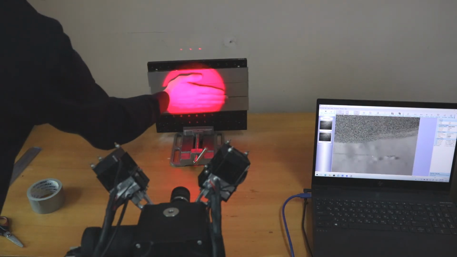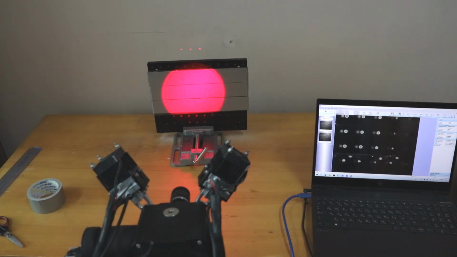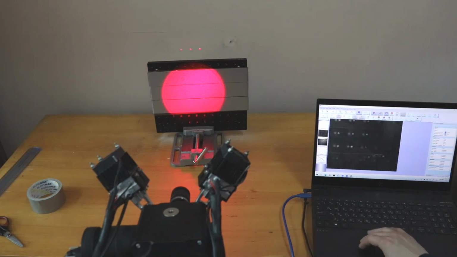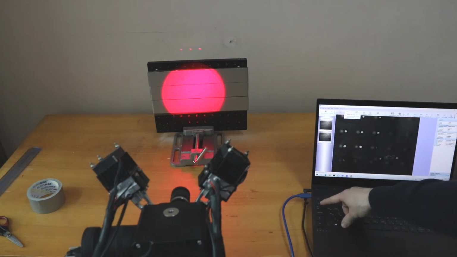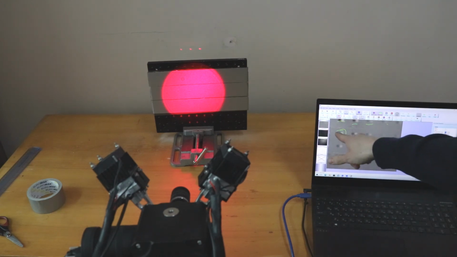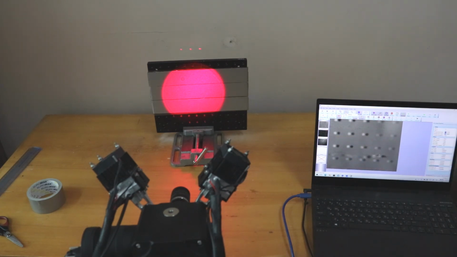Stopping registration. Sending data to the Fringe Editor program. Do filtering and phase unwrapping. A picture similar to the previous one is observed. But the dark and light areas are reversed. The shearing was changed and the relative position of the light and dark areas in the region of each defect changed.